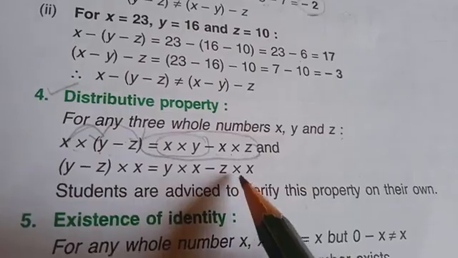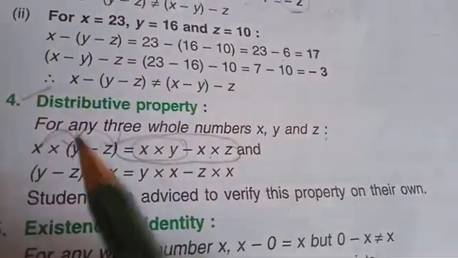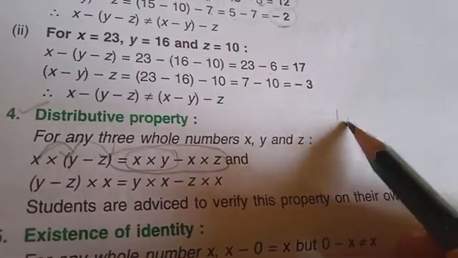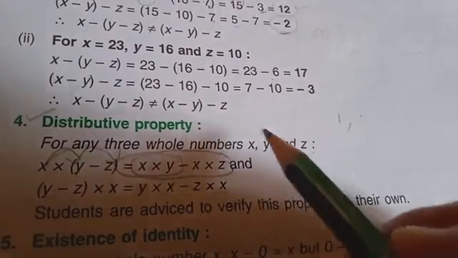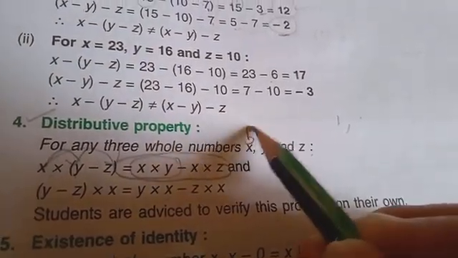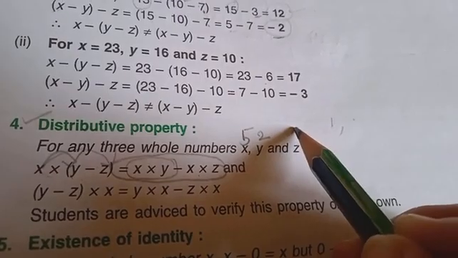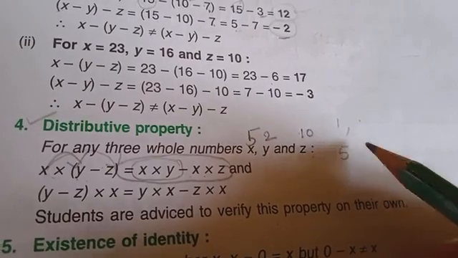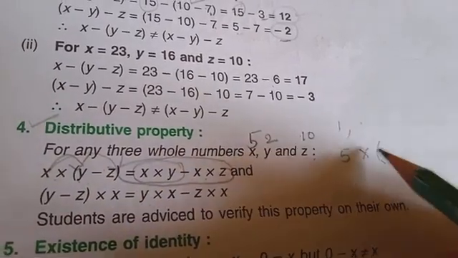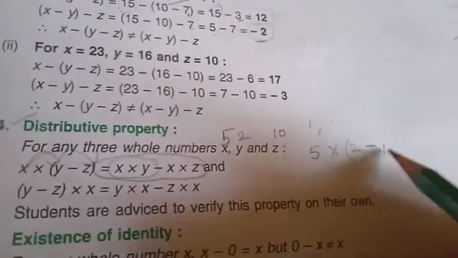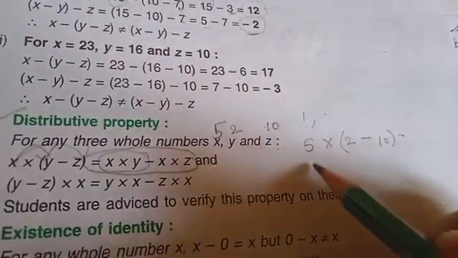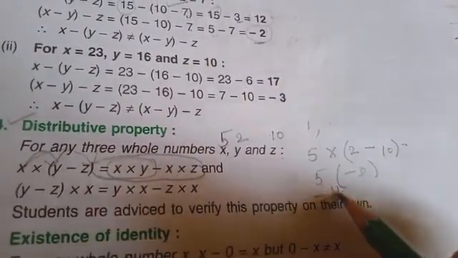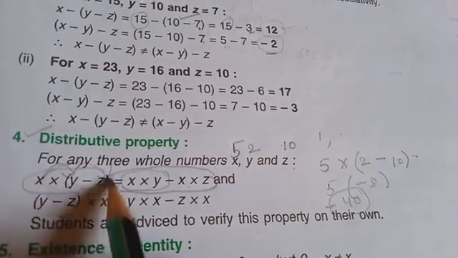Now we'll see the values of x, y and z. Suppose x is 5, y is 2 and z is 10. So the value of x is 5, multiplied by (y minus z), which is 2 minus 10, which is minus 8. So I get minus 40. So this equation is minus 40.